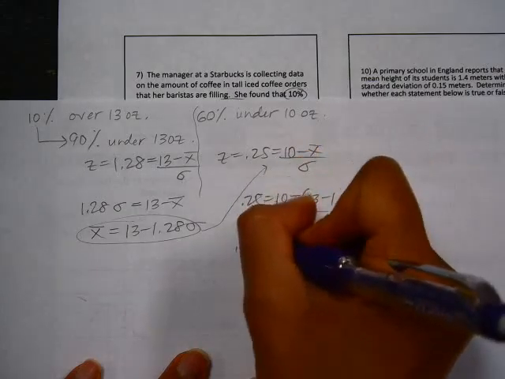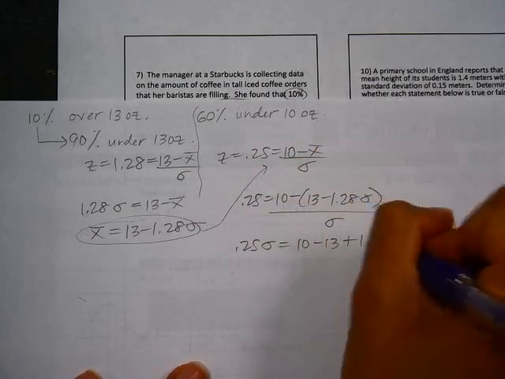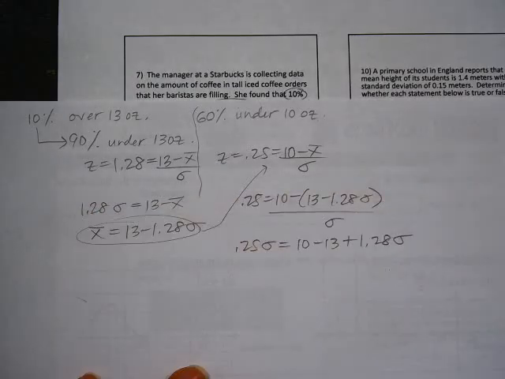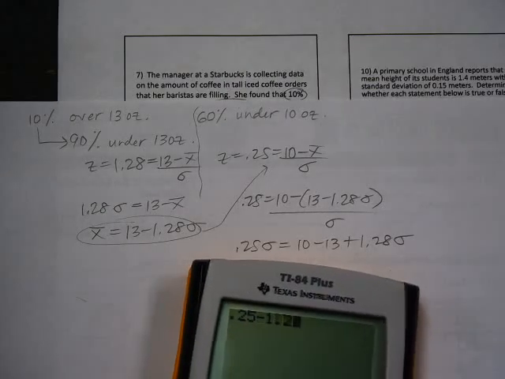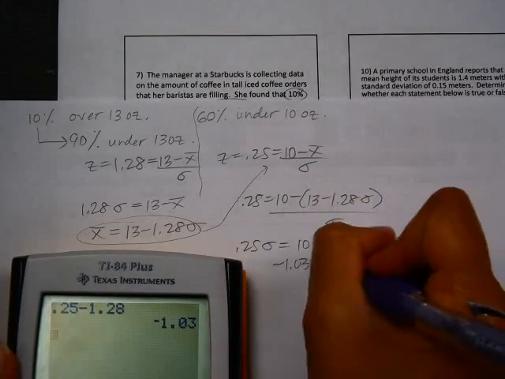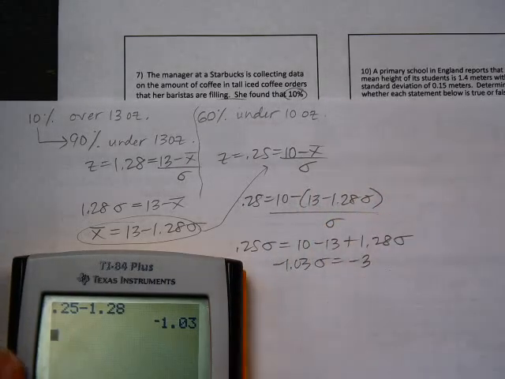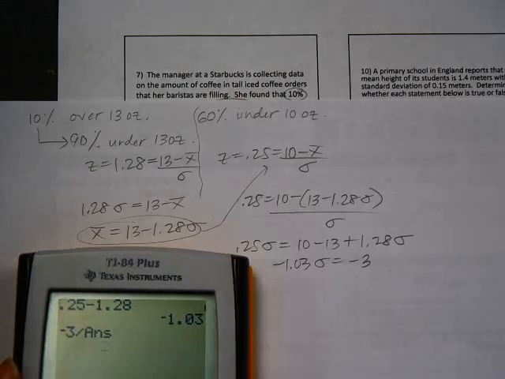So we can now solve for the standard deviation. This would be 0.25 sigma equals 10 minus 13 plus 1.28 sigma. And then 0.25 minus 1.28 is negative 1.03 sigma equals negative 3. So we want to do negative 3 divided by negative 1.03.